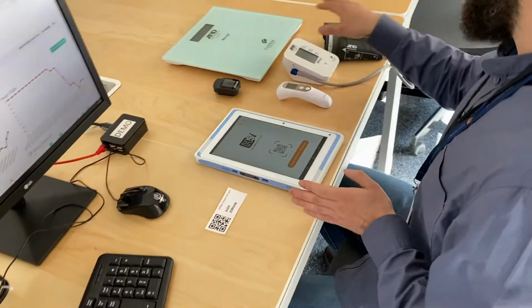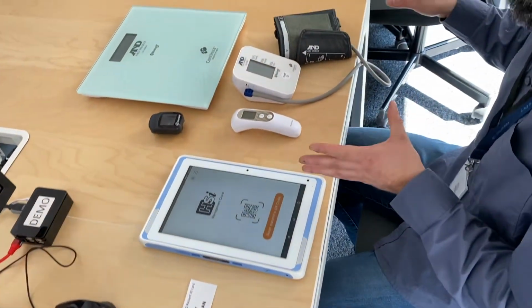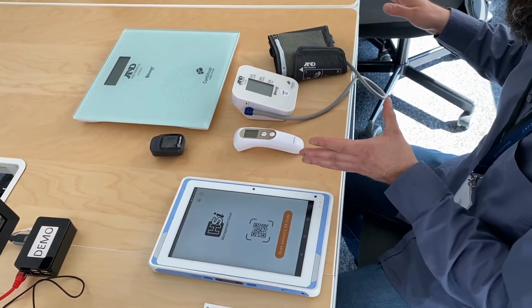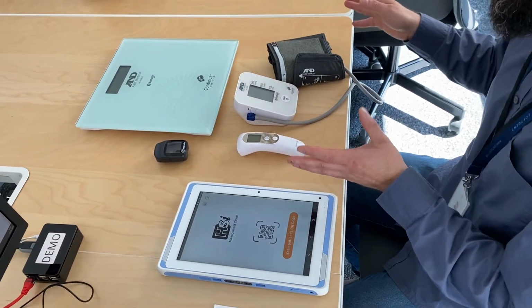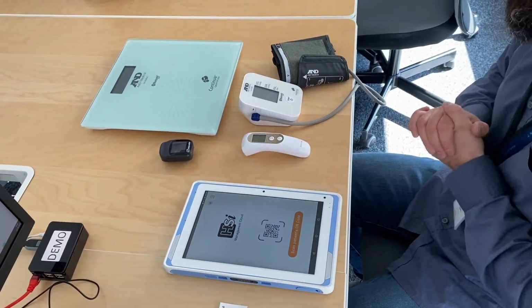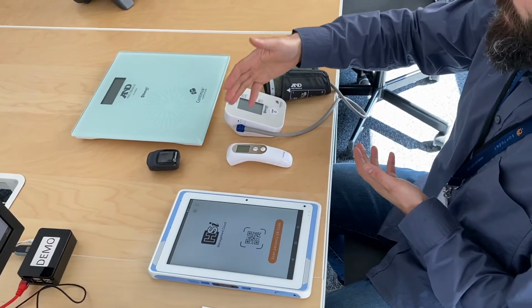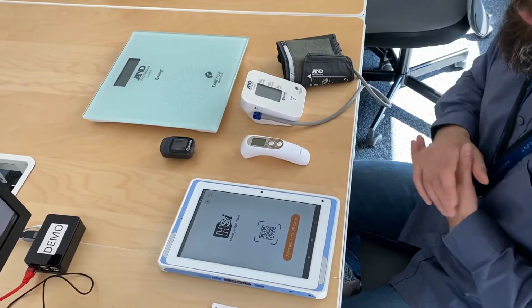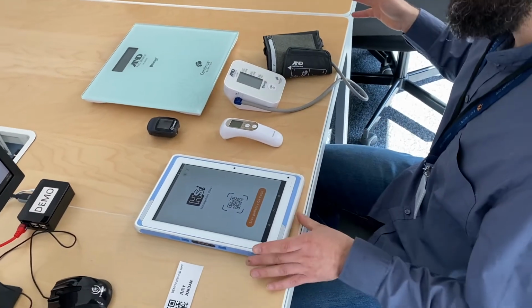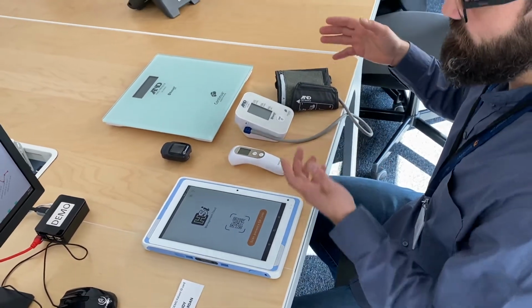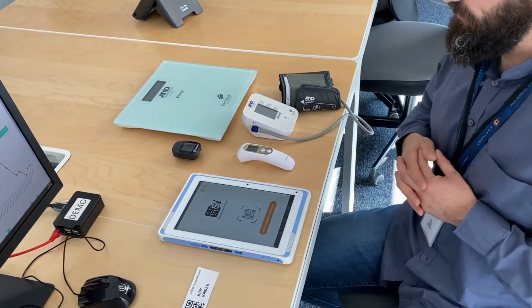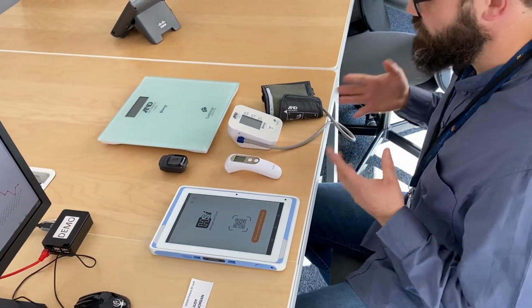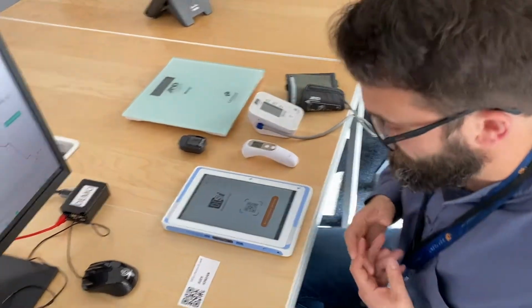I have here several devices. These devices can be different. This is just for the sake of this particular demo. It's a subset of medical IoT devices. I brought with me a thermometer, pulse oximeter, blood pressure meter, and scale. These devices are easy to use, but you can envision also devices that can measure the level of sugar in the blood and things like that, and so on.